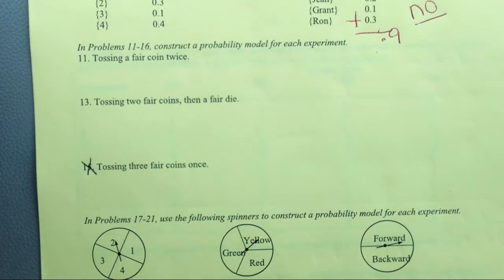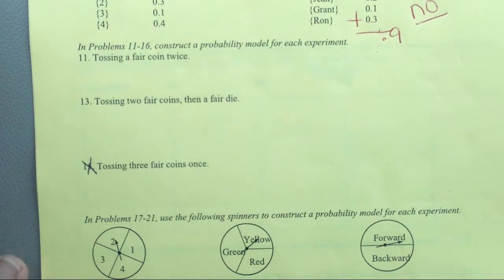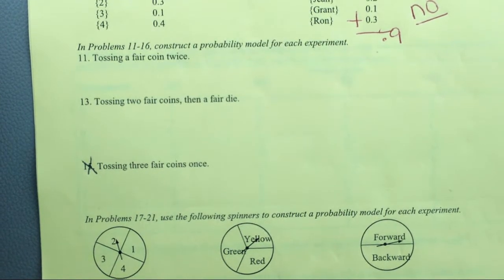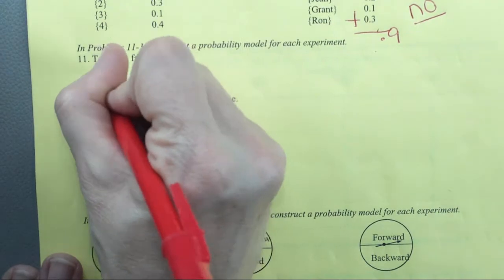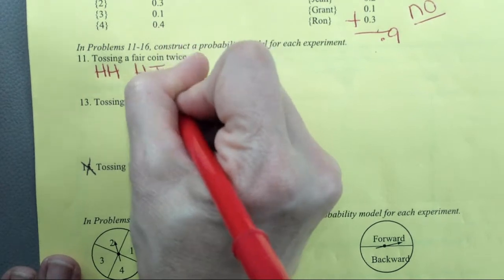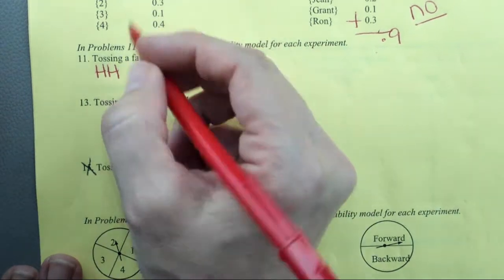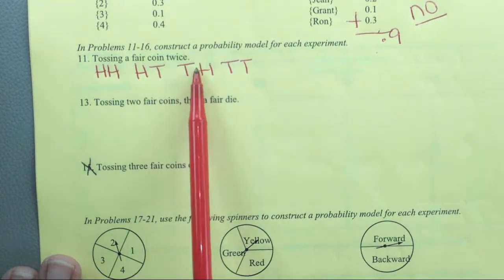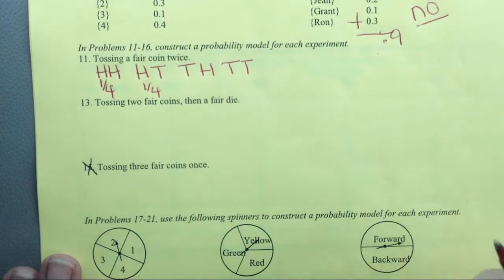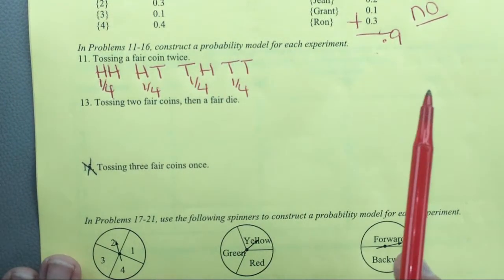Let's go look at 11 and 13. In 11 and 13, they want me to construct a probability model for each experiment. On number 11, they want me to conduct the experiment of tossing a fair coin twice. So one possibility would be heads and heads. Then I could have a head and a tail. And then tails and then heads. And then tails and then tails. So how many different situations did we have? 1, 2, 3, 4. So I have a 1 out of 4 chance of getting heads tails, 1 out of 4 chance of getting tails heads, and a 1 out of 4 chance of getting tails and tails. And that's all I have to do.